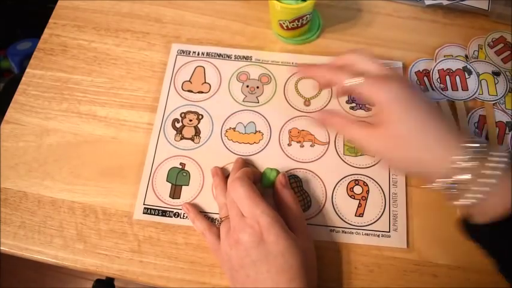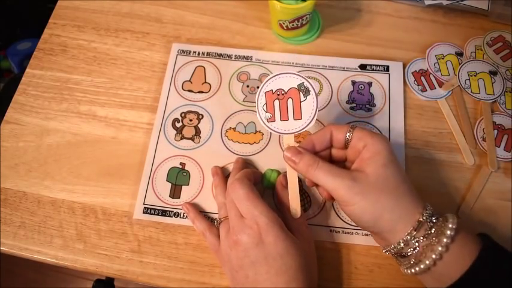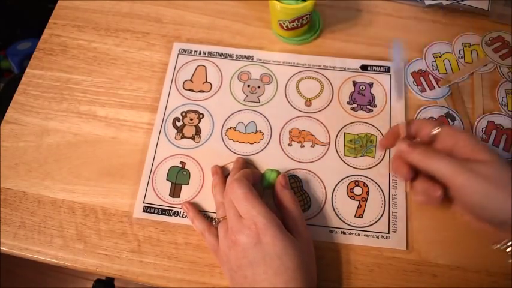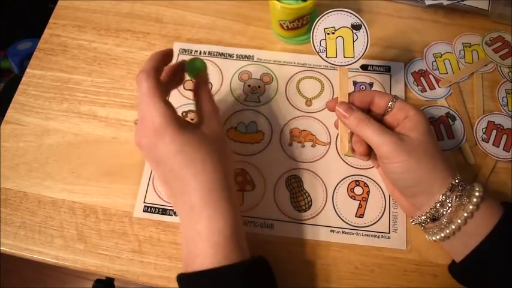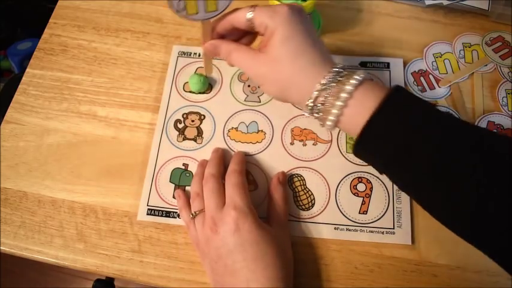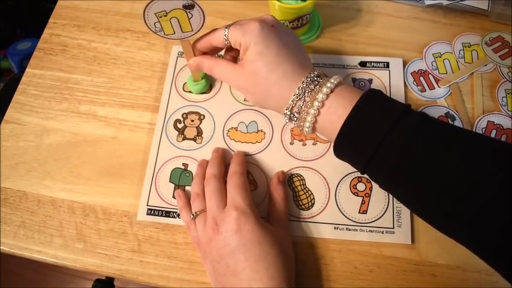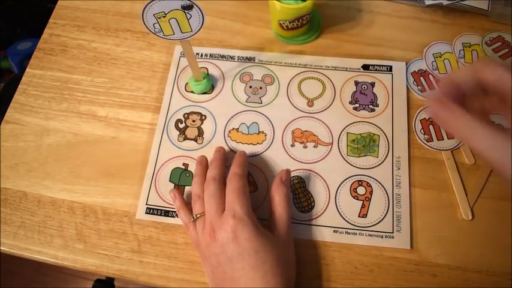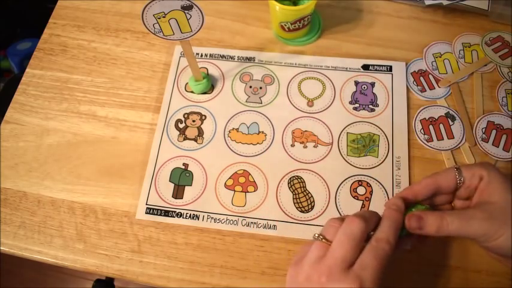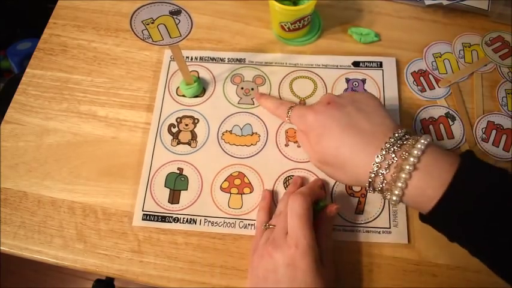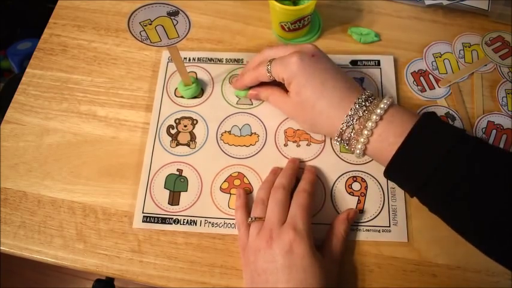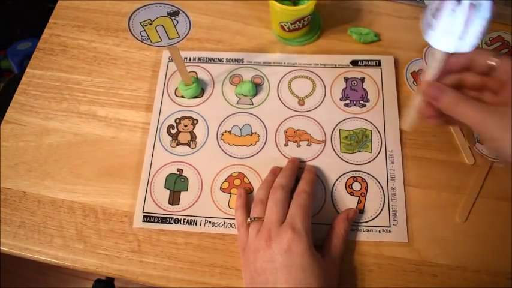What does nose start with? Does it start with M or N? What's the sound for nose? Well, it's N. And so they're going to place their Play-Doh, and they're going to stick an N stick there, and it should stay. See? Isn't that fun? And then they're just going to go around the whole mat until they've covered them all up. Okay, mouse, mouse. Mouse is M.